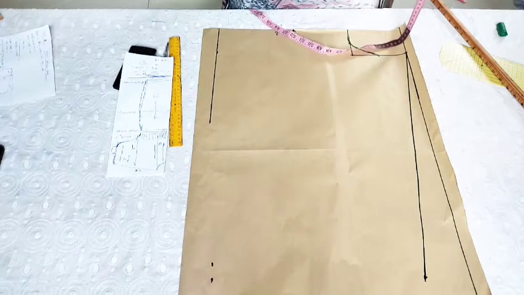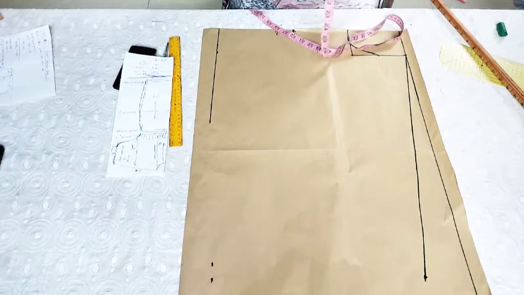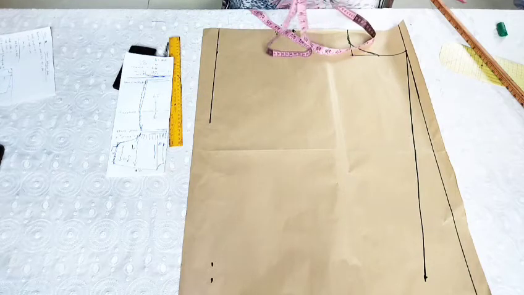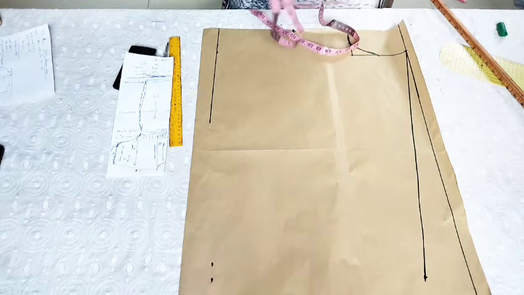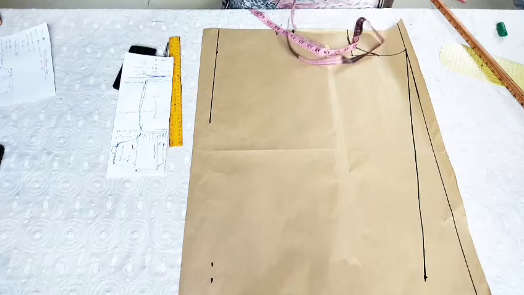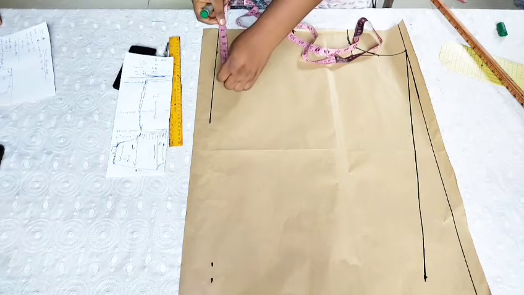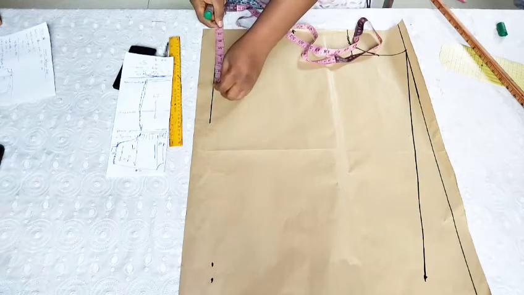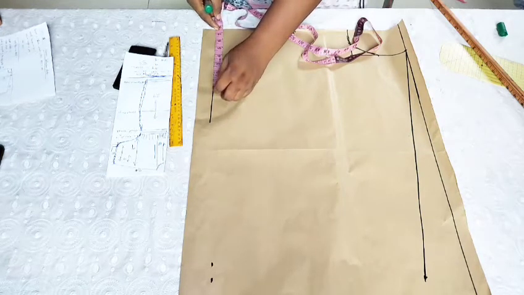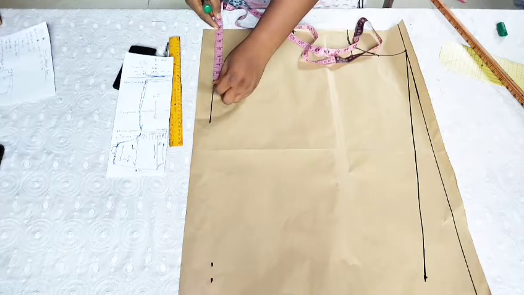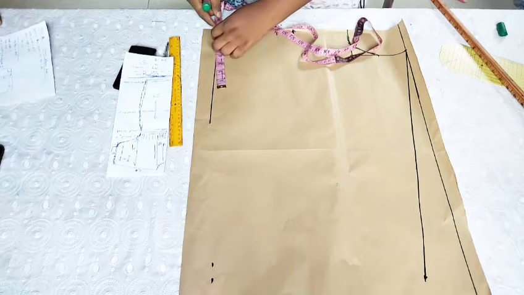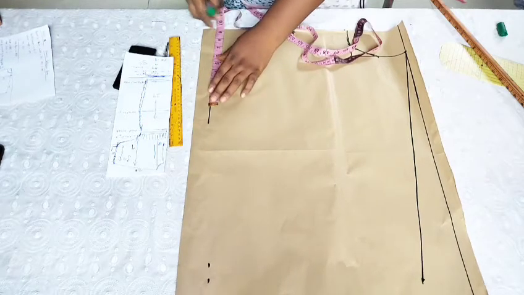Divide by 4, that's 19 centimeters. But guys, I'll be adding an extra 2 inches to accommodate the extra gather on the waistline. So I'll be marking 9.5 here.